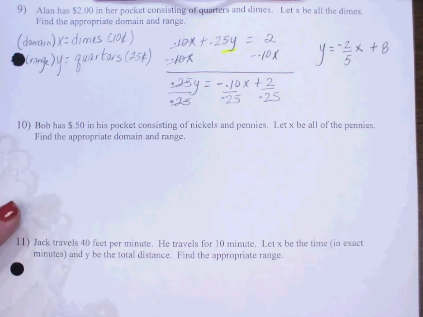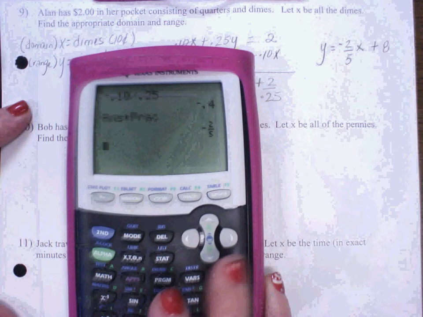So we can what? 10 dimes and 4 quarters. That could be one. Yes. 5 dimes. So what? How can we do that easier? How can we do that easier? Yeah, and put the equation on the y equal to and try to go where? To the table. So let's go ahead and do that.